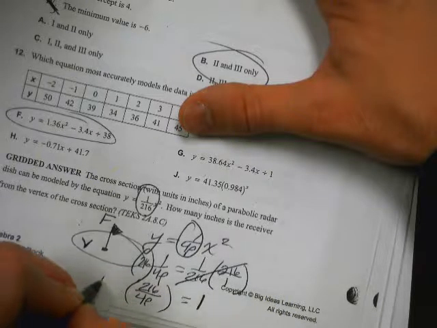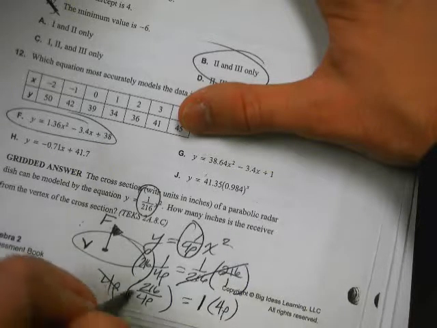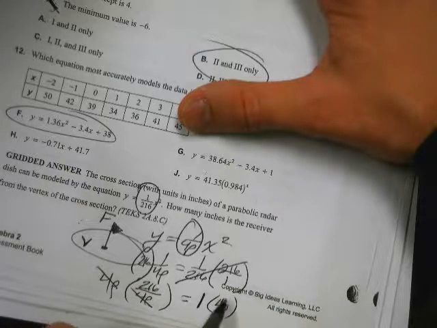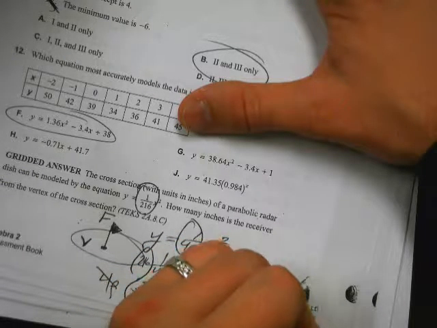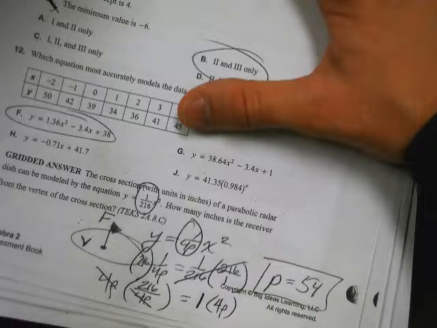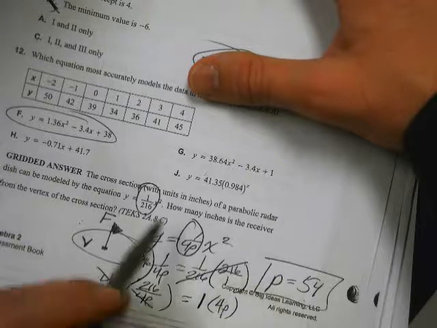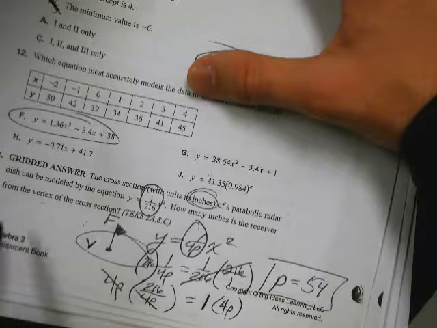Another way to think about this is to just multiply both sides first by 4p. When I do that, of course, that equals 1. I'm going to have 216 on this side and 4p on this side. Well, 216 divided by 4 is going to equal 54. So p equals 54. And this is what is going to go into the griddable. 54 is the distance, how many inches that the parabolic vertex is from the receiver.